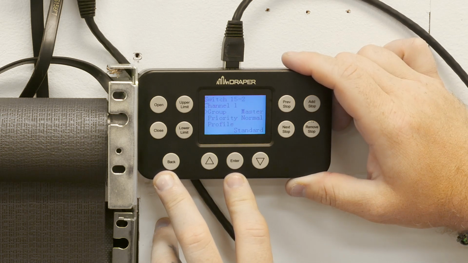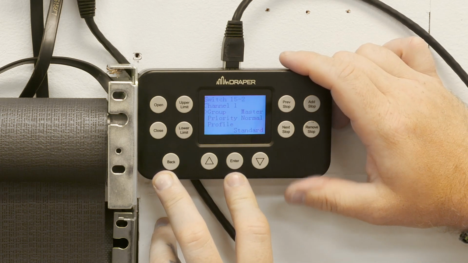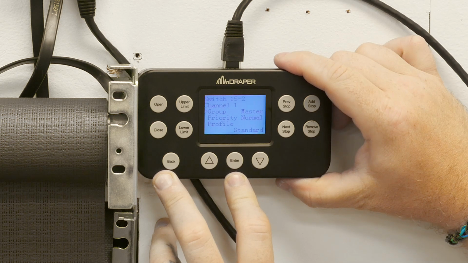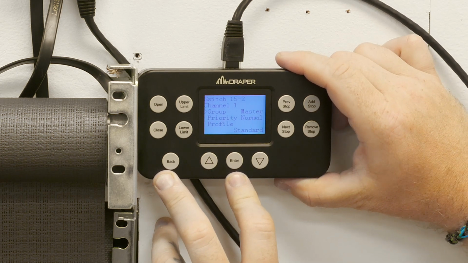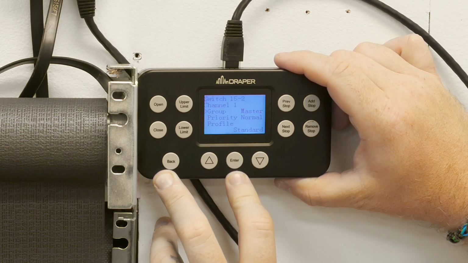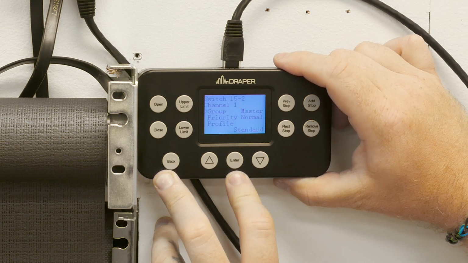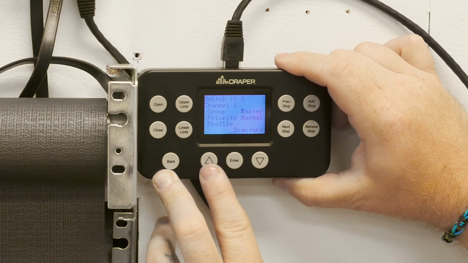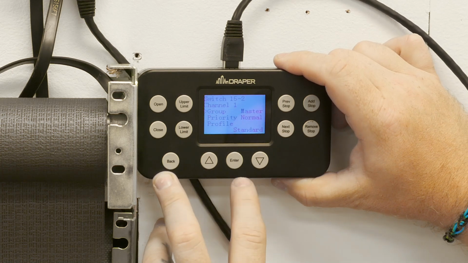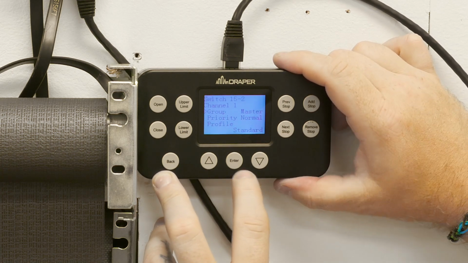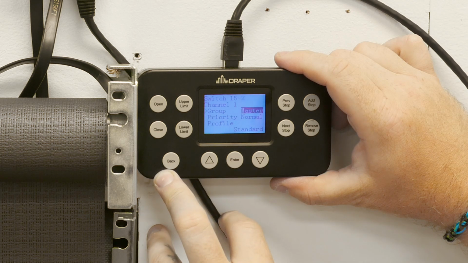And from here, I can see how this switch is configured. This switch is currently configured as a master switch, meaning that it is going to operate any shade that is tied into the network. Its priority is set to normal and its profile is set to normal. So I'm going to go ahead and change this. I do not want this to be a master switch, so I'm going to hit enter.